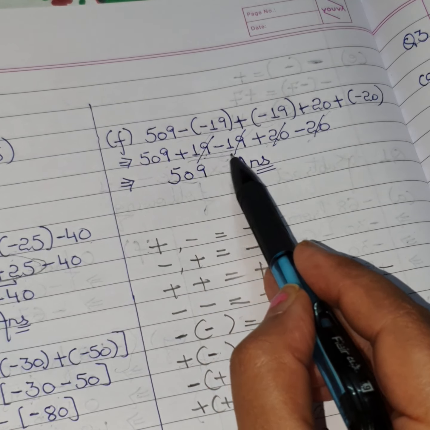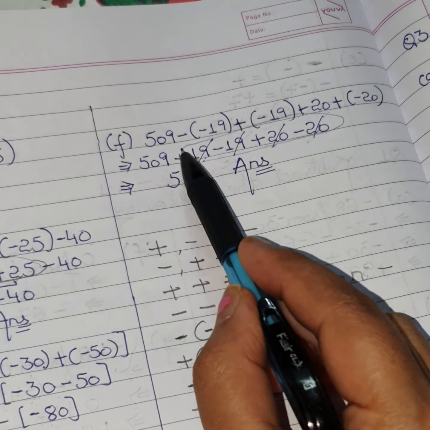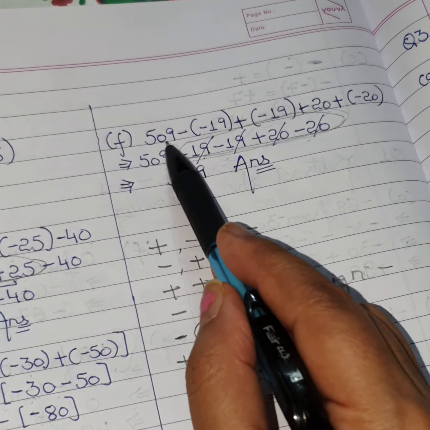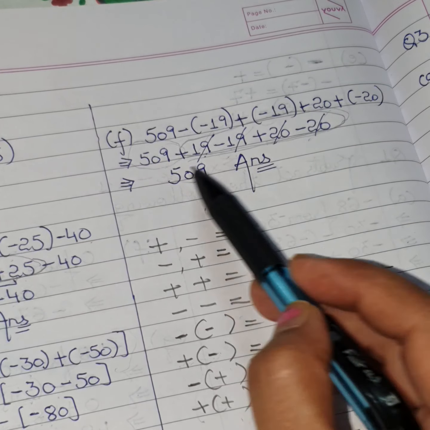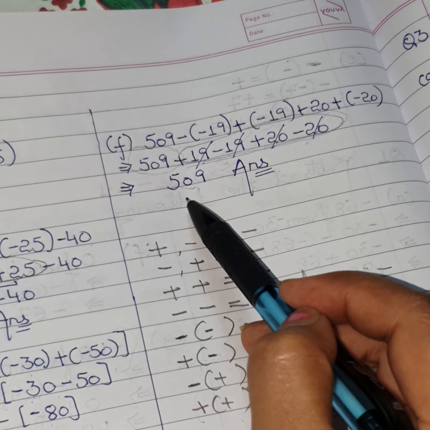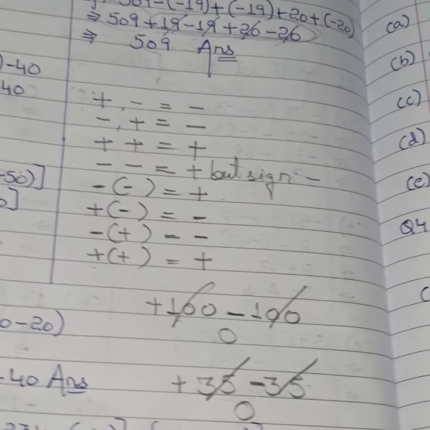See, all the values here are cancelled. That means we will not use these values in next step. So what is remaining? Simple, 509 is remaining. So this will be your answer. Got it, students? I hope this will be clear to you.